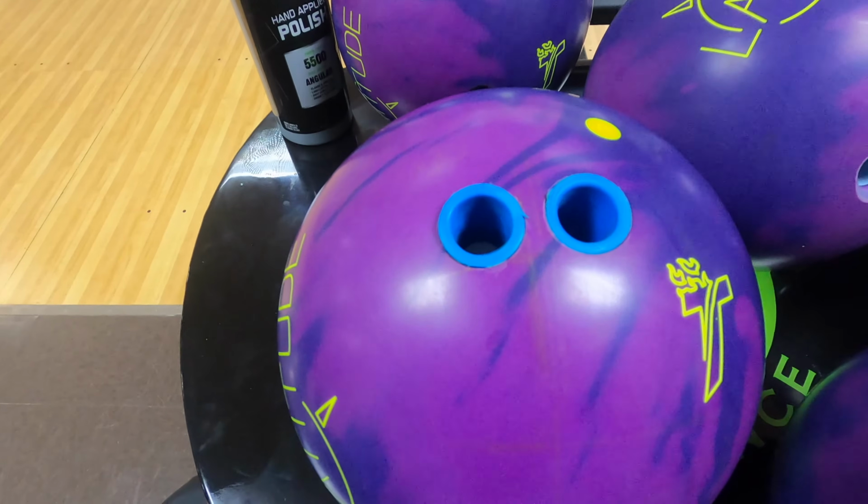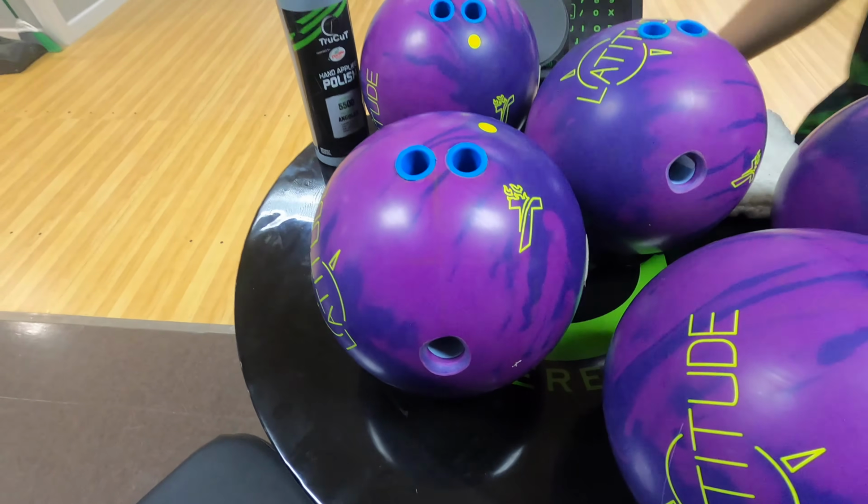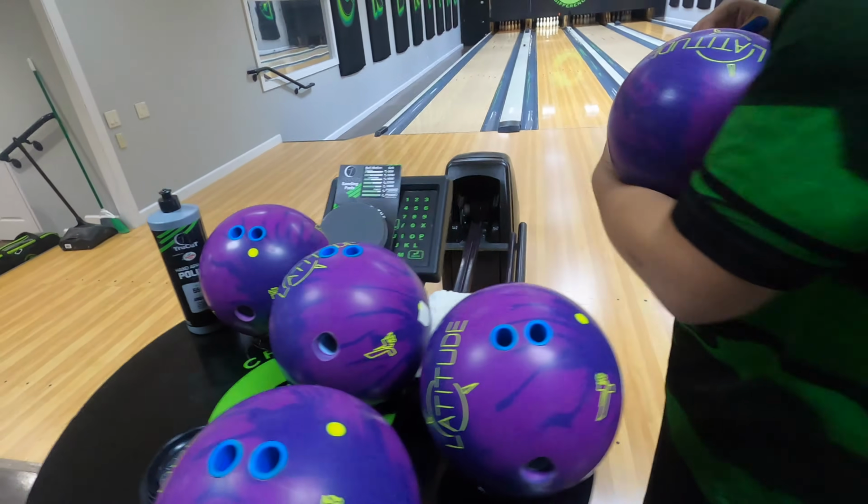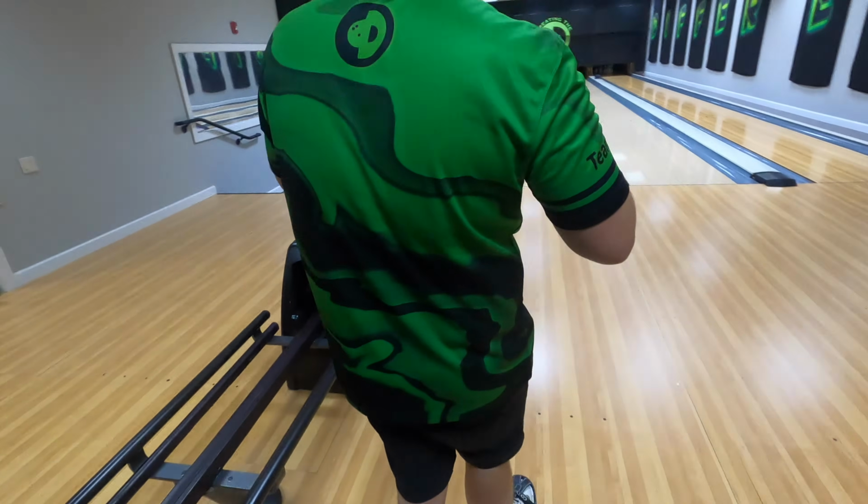So what we're going to do is have Dustin throw some shots. We're going to collect some data and talk a little bit about what we're seeing. We're going to start by throwing that 45 by 5 by 30 bowling ball.